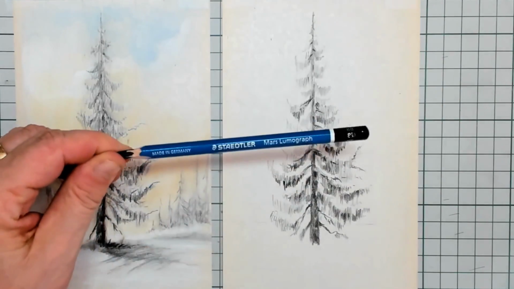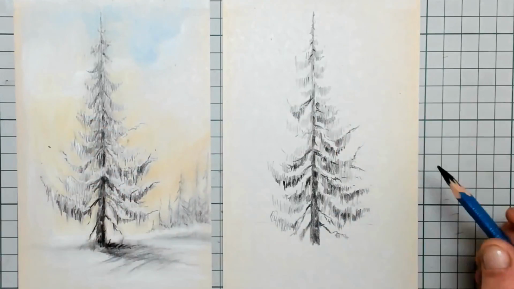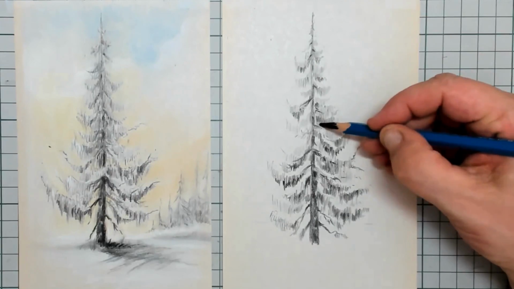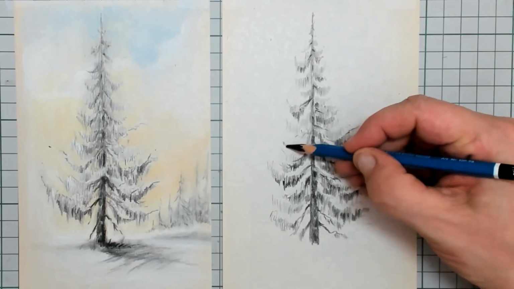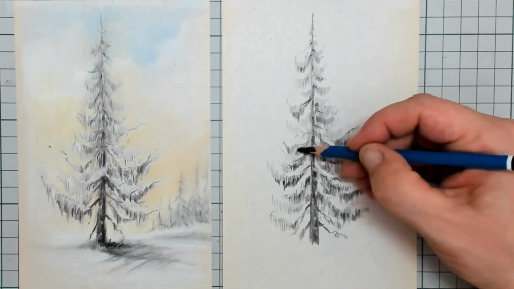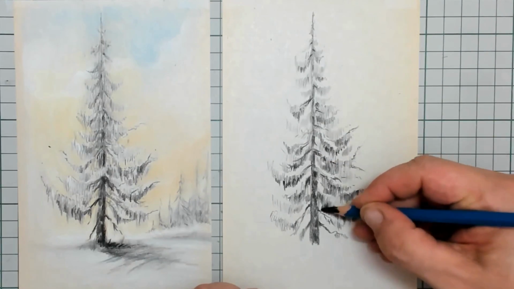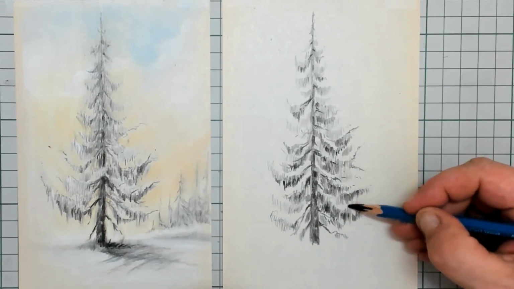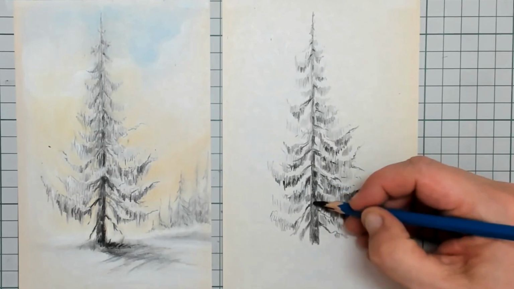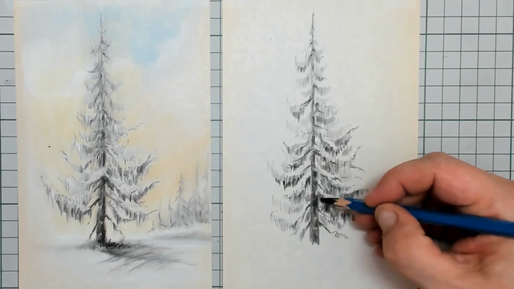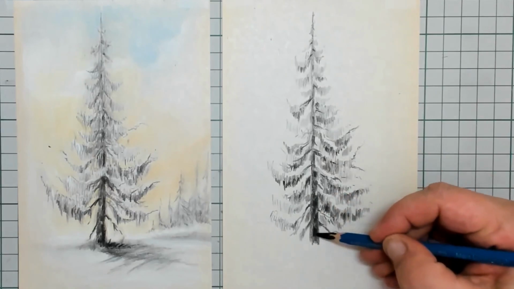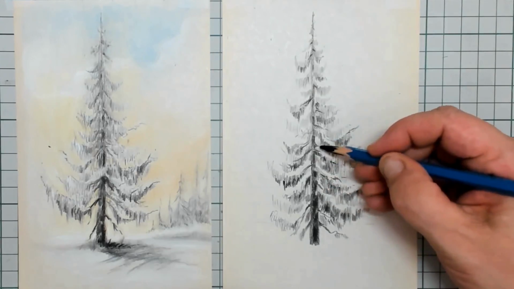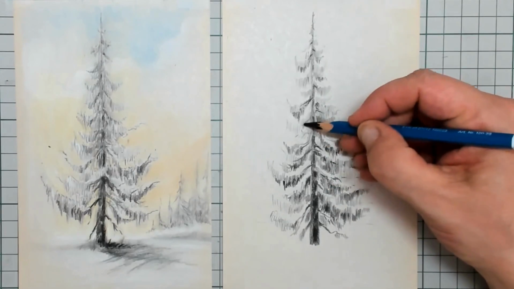And by the way, for this one I'm using the Staedtler Luminars, but this technique will also apply to charcoal pencils or your pastel pencils. So just be consistent and keep drawing in those vertical lines. You can see here me putting extra shadow on the tree trunk itself. And you can see the difference between the top of my tree and the bottom part of my tree.